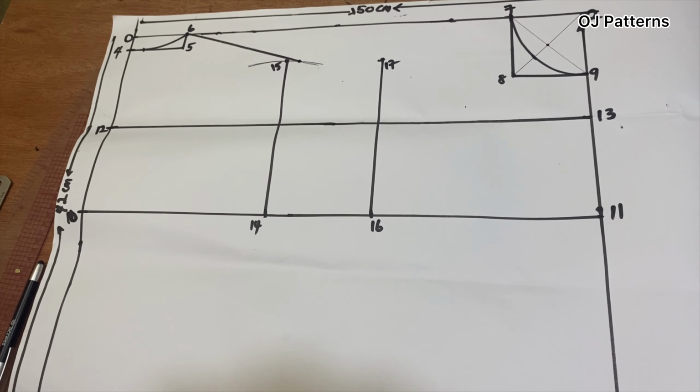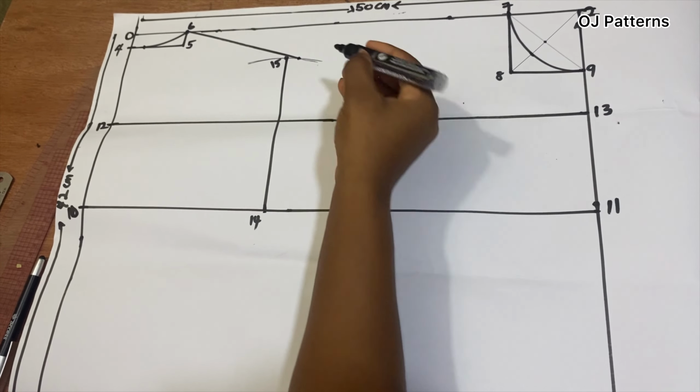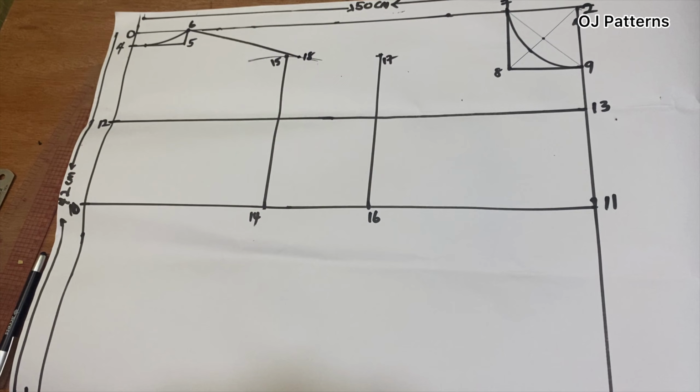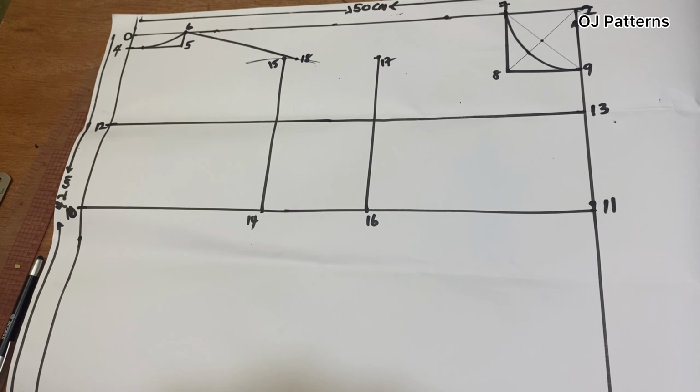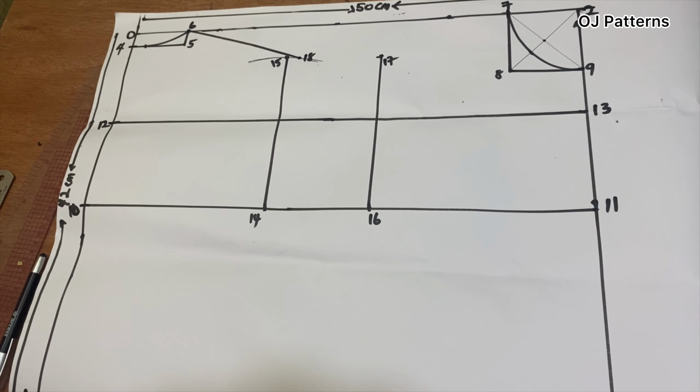So remember what I said, you label. So this will become our point 18. You label as you work. Okay, next.